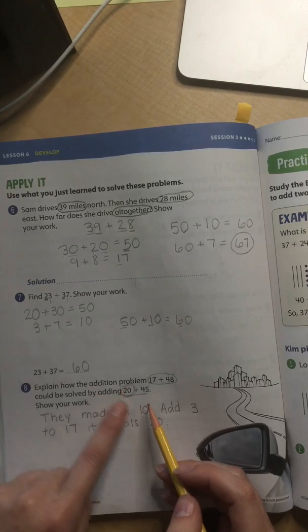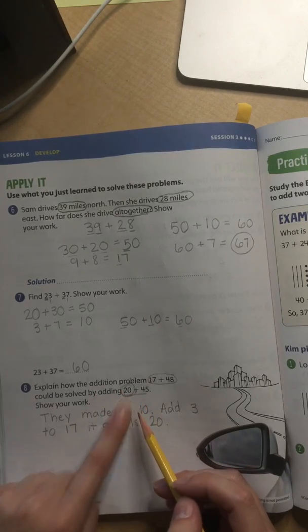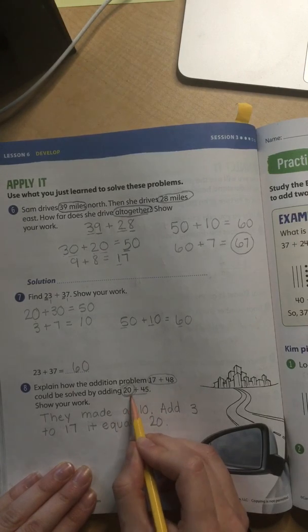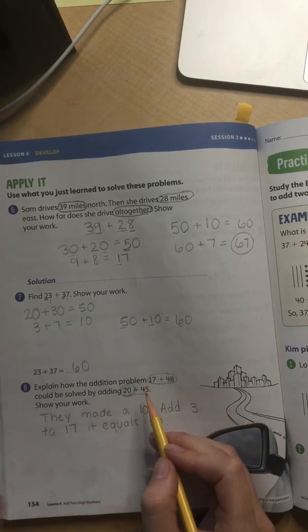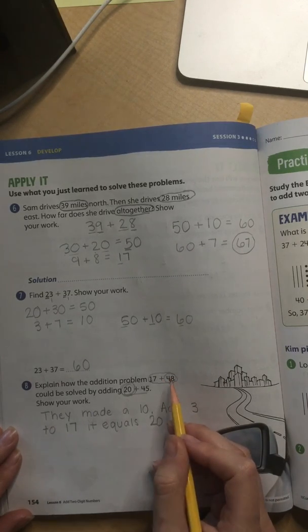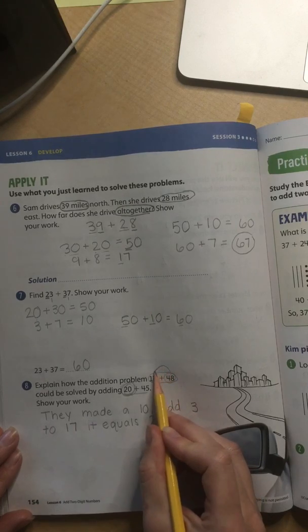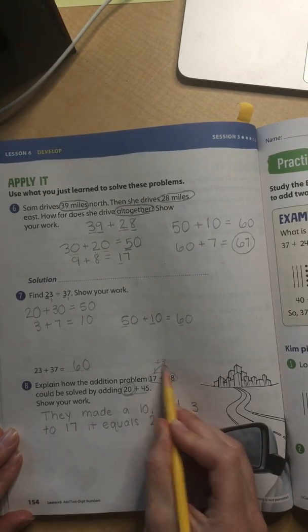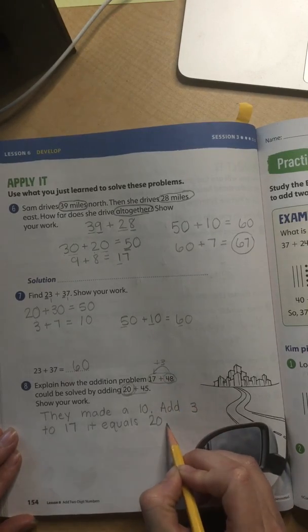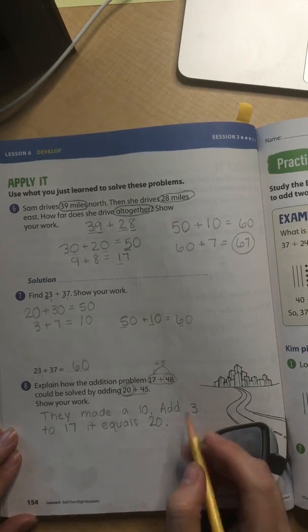We have found that when we work with groups of 10, it's a lot easier to solve. So if we add 3 to 20, we had to get those 3 from somewhere, right? So they went ahead and they just took 3 away from this 48. So if we took 3 away, that means we're just going to take 3 away from 48.